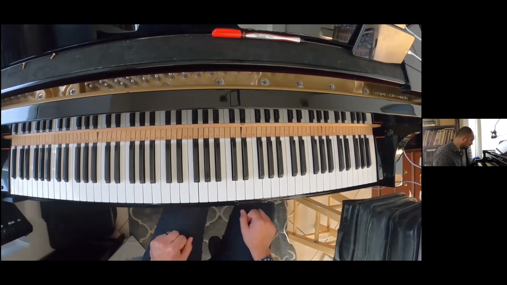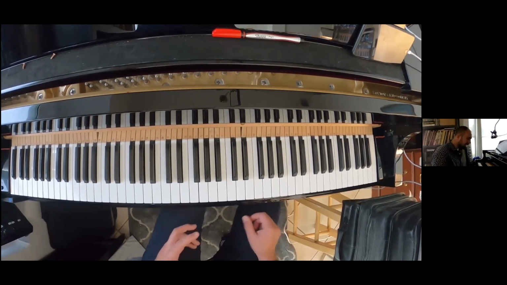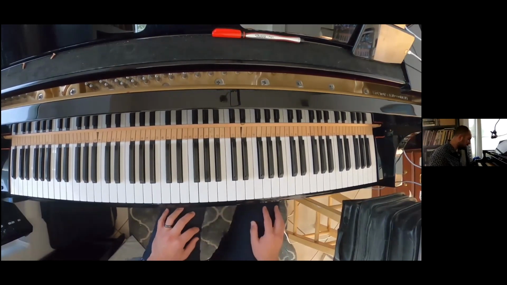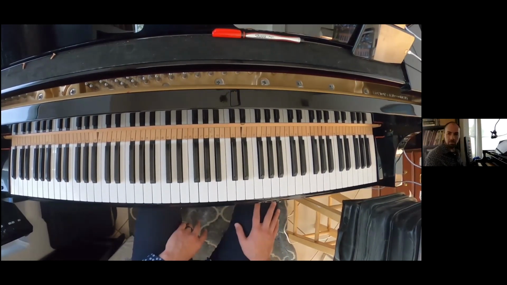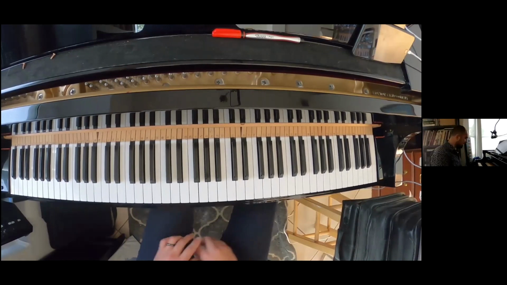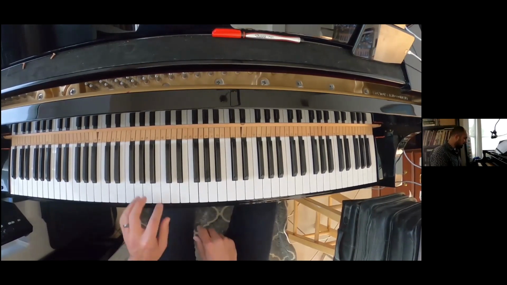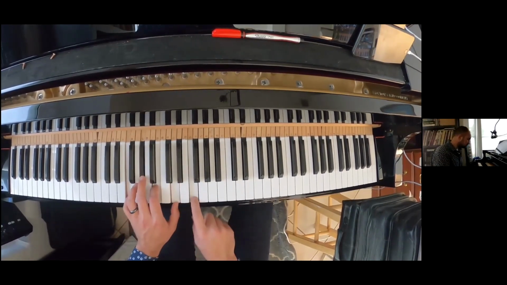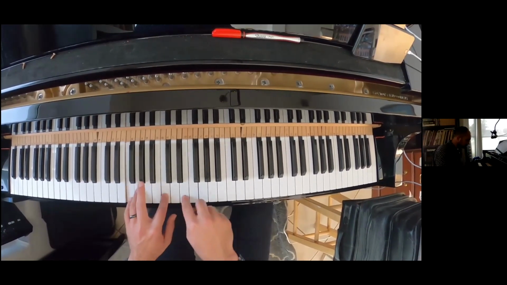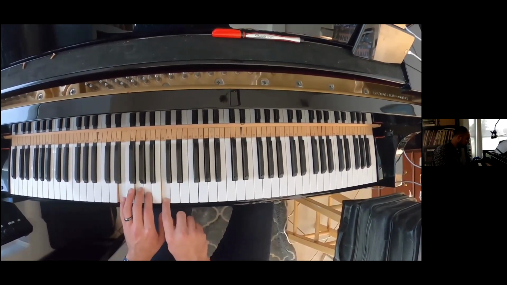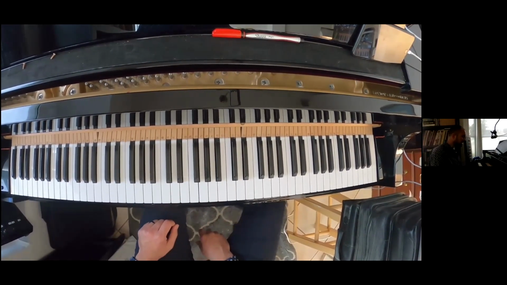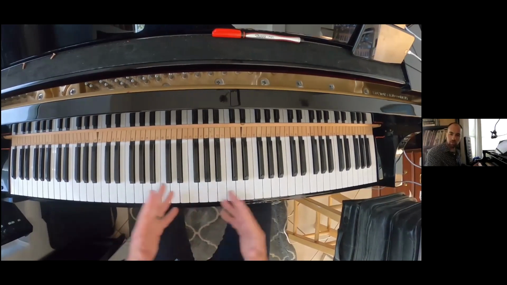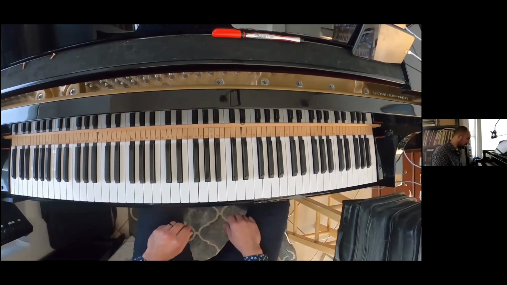Okay, so then you can take any shape and put it in there and use it as a block chord, just as a way to harmonize your melody. It doesn't have to be one of the standard chords that we just went over. It could be anything.